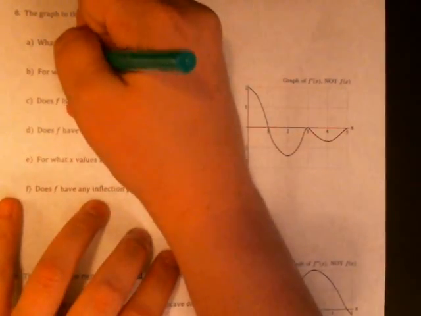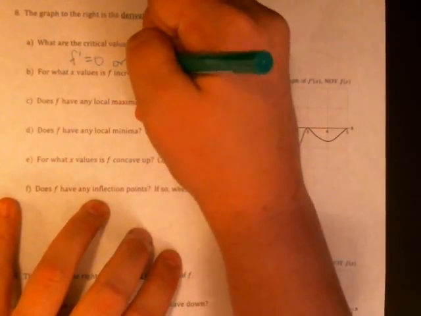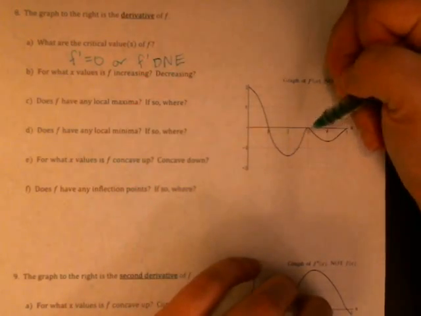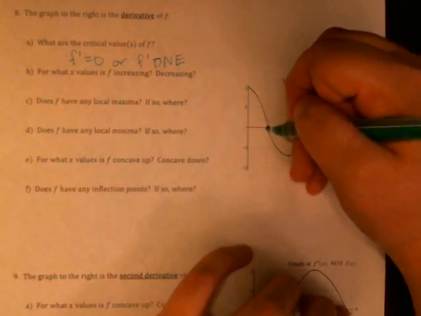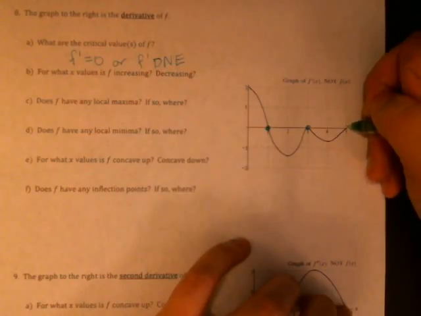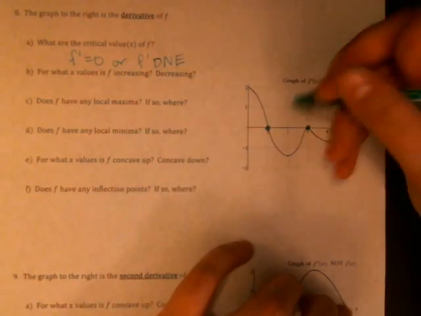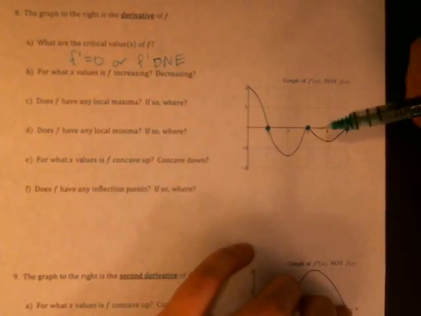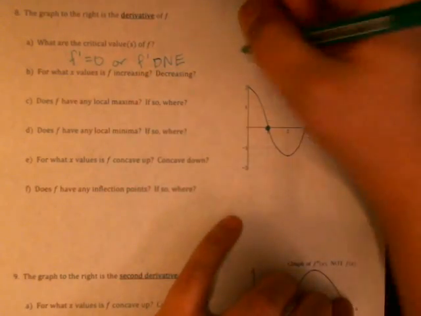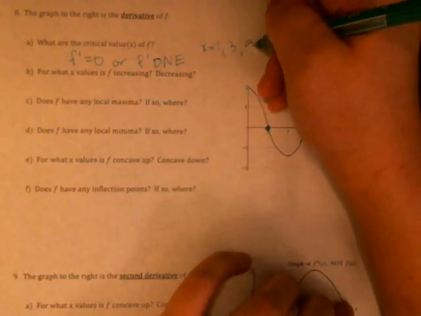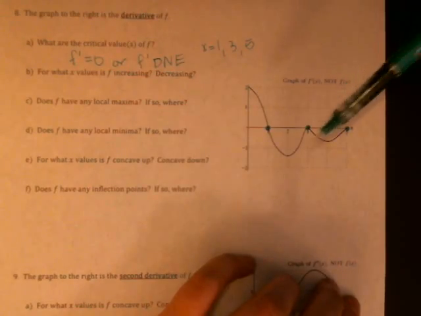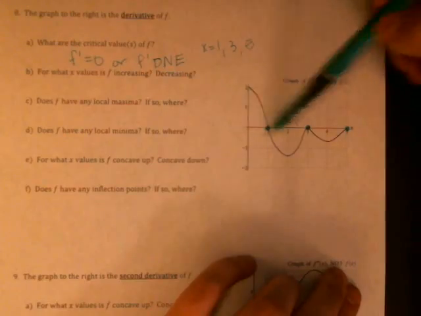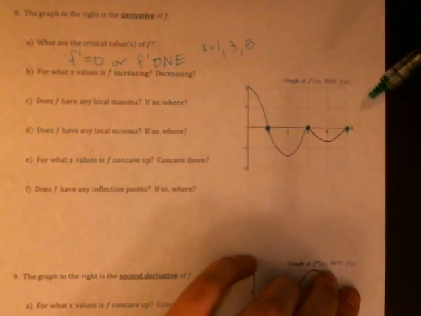So remember, a critical value is when f prime is 0 or f prime does not exist. So looking at this graph, f prime equals 0 means the y value of this graph is 0. So that happens at 1 and at 3 and at 5. It doesn't appear that this derivative is ever undefined, so it's just those that I'm looking for. So the critical values are at x equals 1, 3, and 5. Okay, so again, you want to think about this. The critical values of the function is where we go looking for the maxes and mins, but those happen at the zeros, or the x-intercepts of the derivatives.